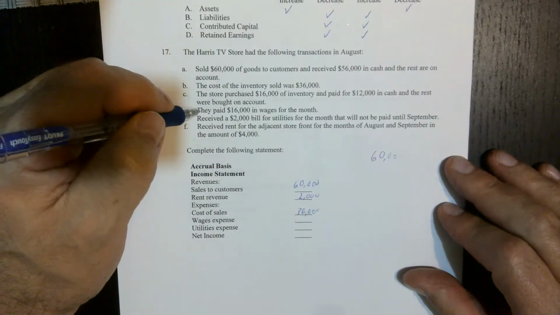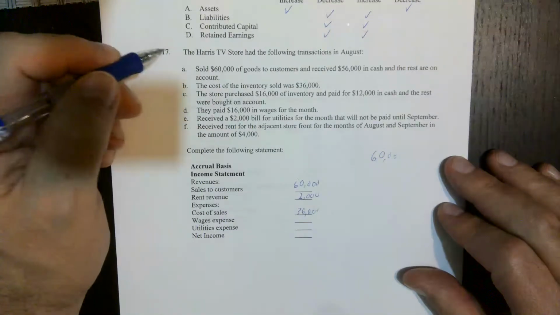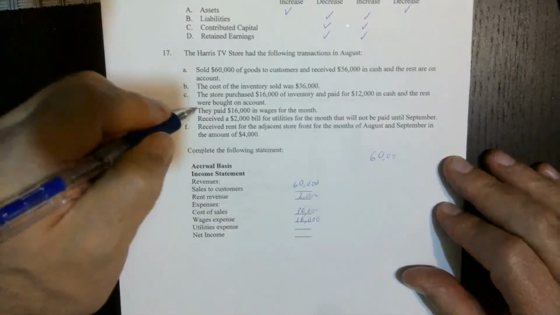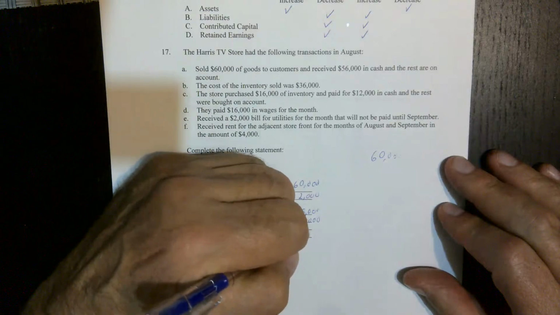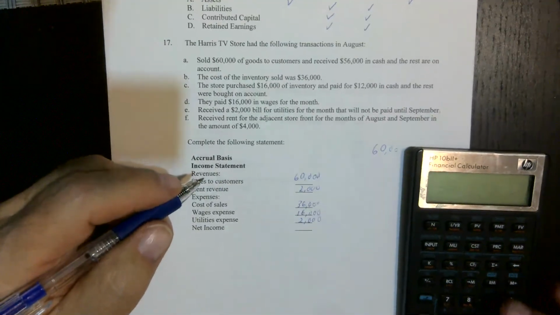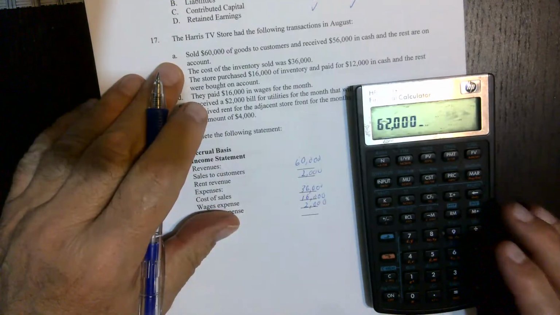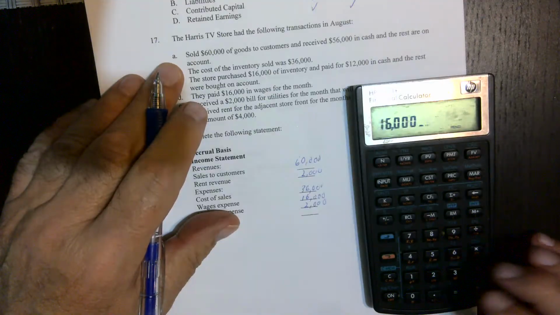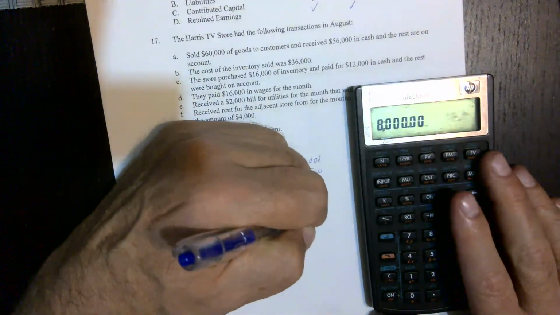They paid 16,000 for the month. So there's nothing left over or any of that. So that's 16,000. And then utilities expense, we received a 2,000 bill for August, but it won't be paid. So it's the 2,000 there. And so the income will be 62,000 minus the 36,000 minus the 16,000 minus the 2,000. And so our income is 8,000.